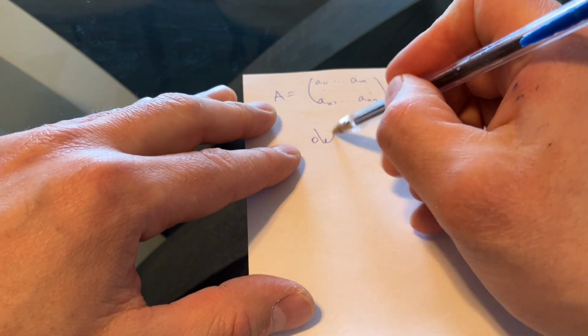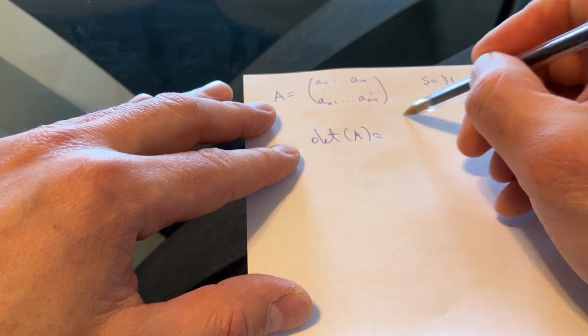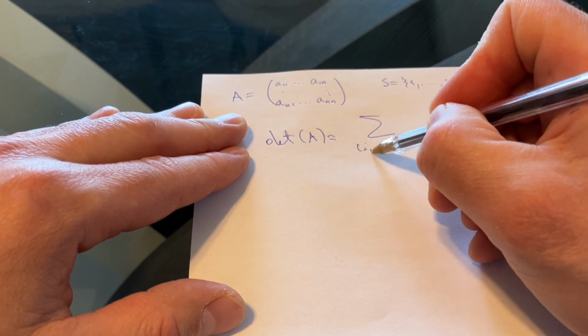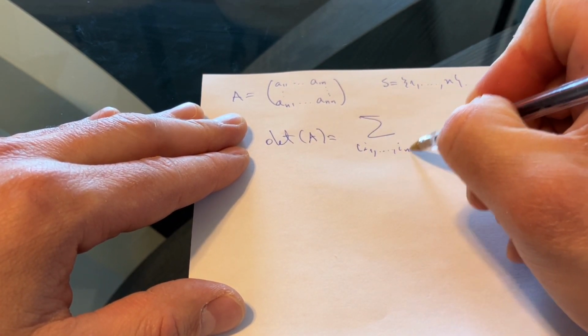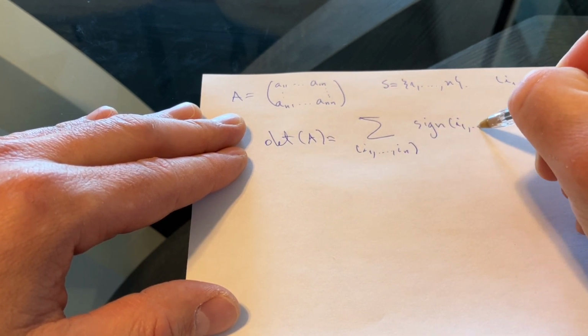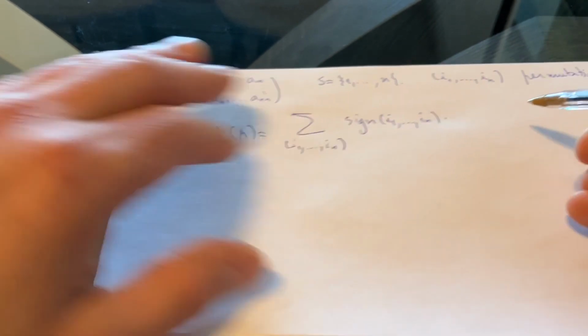So the determinant of A is the sum over all these permutations i1, ..., in, of the sign of the permutation i1, ..., in, times n factors: A i1,1 times A i2,2 times A in,n.